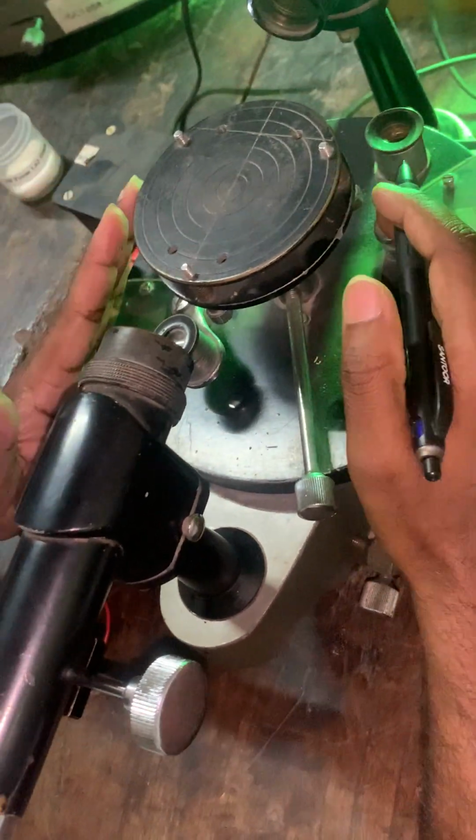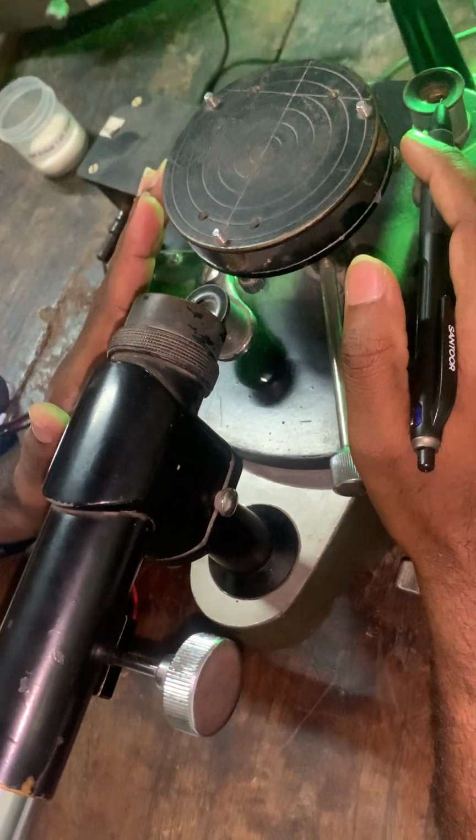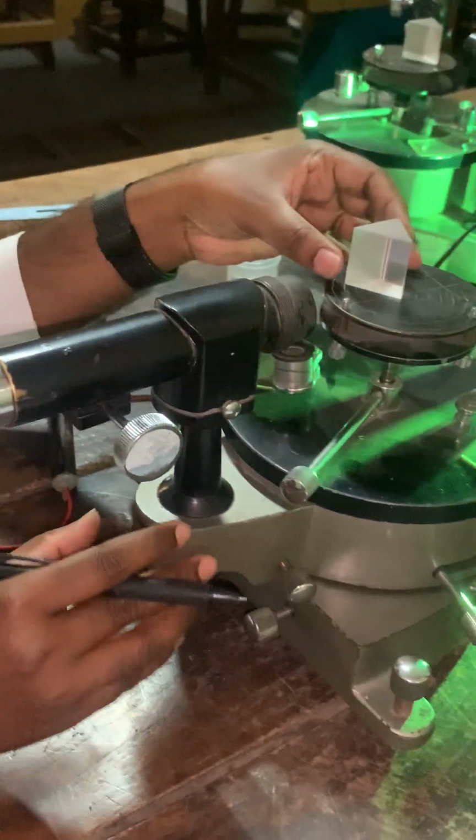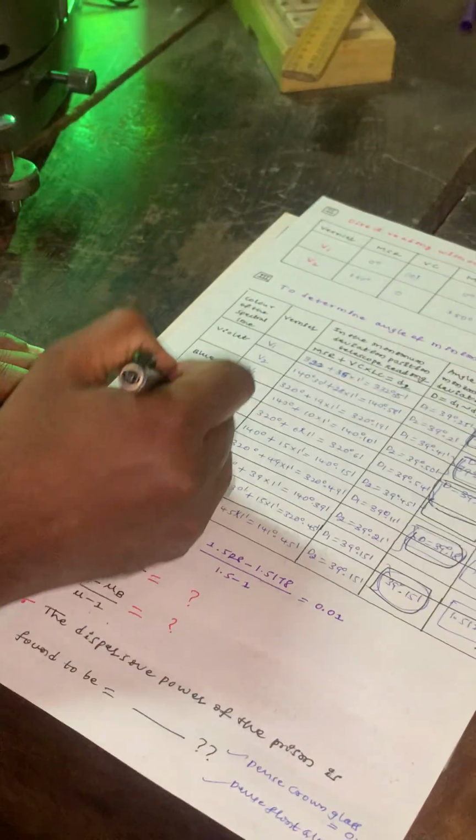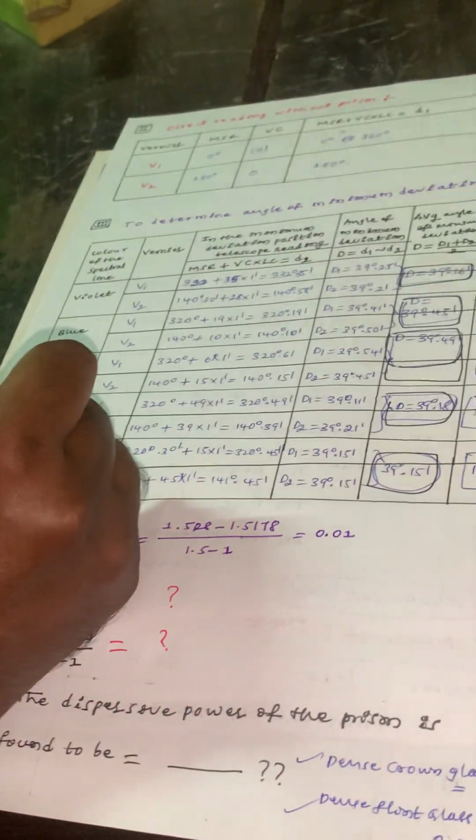Once you find the direct readings, after that you keep the prism. The prism's rough surface you keep on one side, and then you will see the colors. Different colors will appear. Violet color, blue color, green color, yellow color, red color will appear.